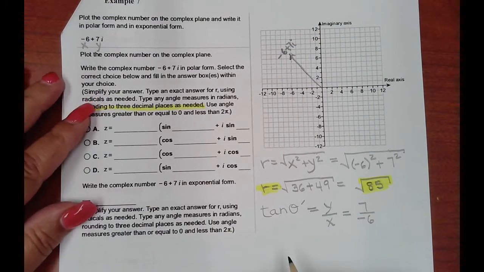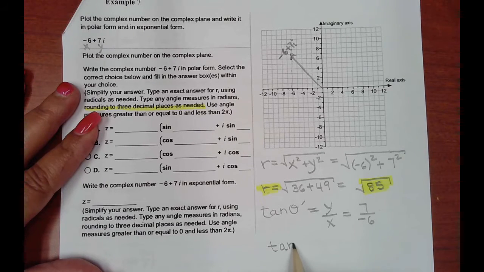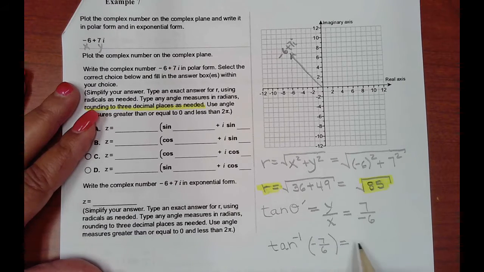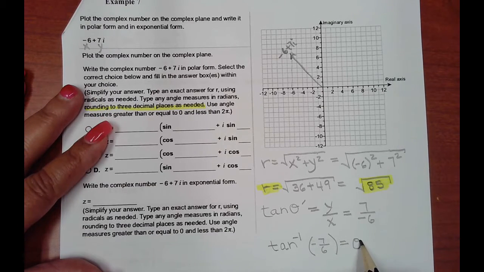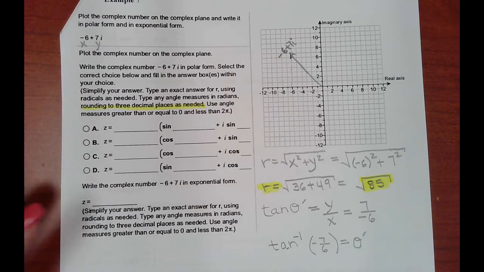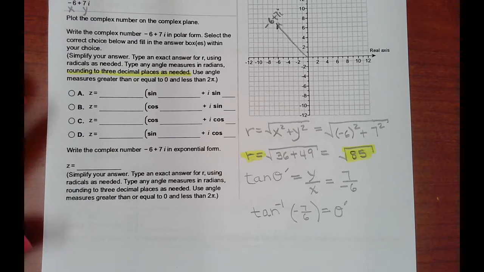Okay, so if we want a reference angle, let's do what we always do. We'll go inverse tan to get an angle of the value that you have right here, -7/6, and that will be equal to our reference angle. Now our calculator may give us a negative value, but we can always take the negative off and use it as the reference angle so that we can then find the real theta.